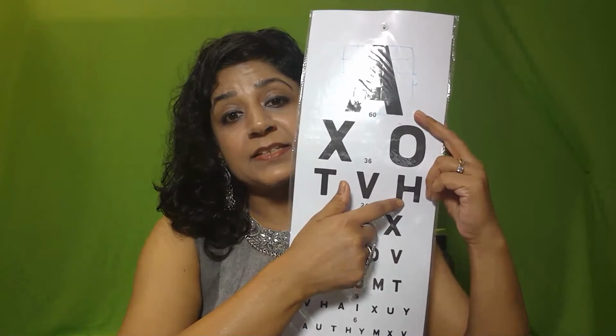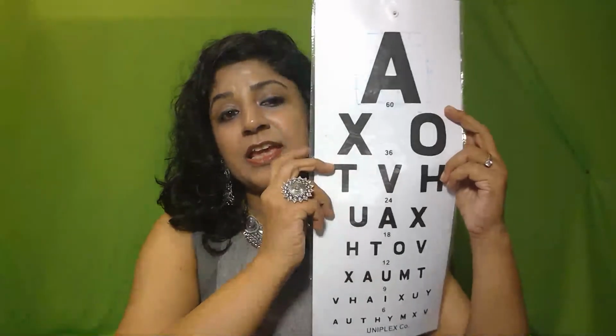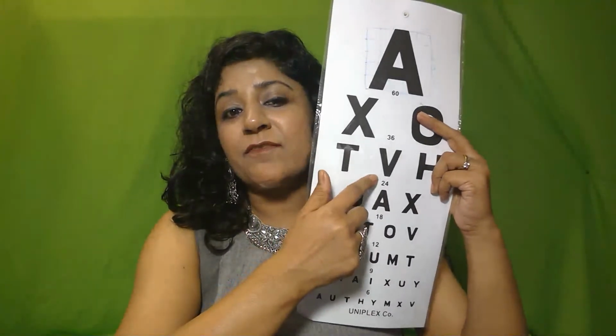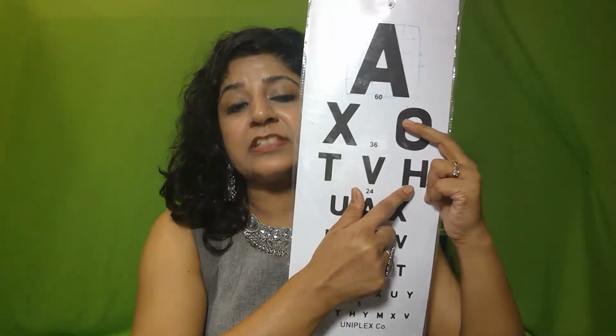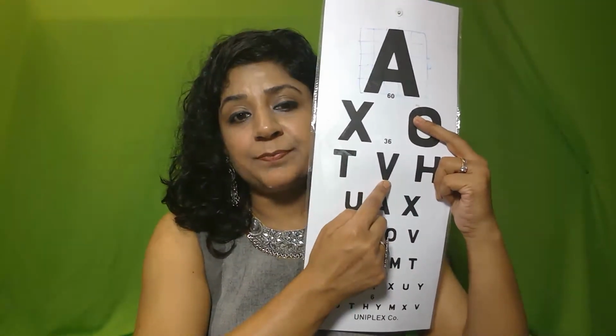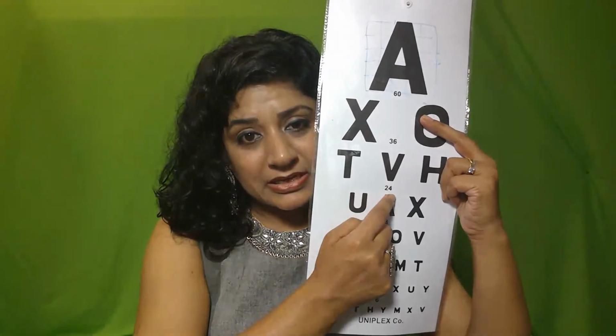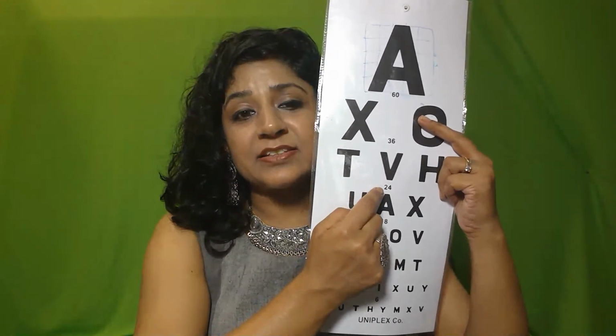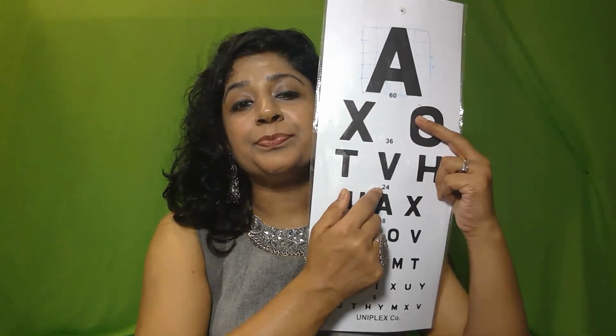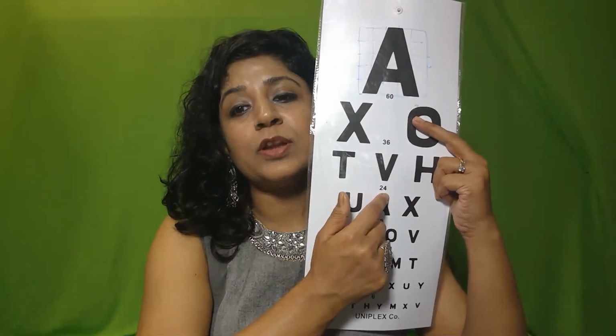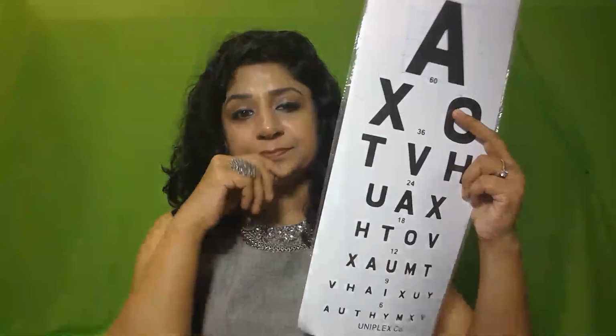Again, you go the same way: this letter will subtend an angle of 5 minutes at 24 meters. Now we have to see at 6 meters. The distance is decreasing by 4 times, because 24 upon 6 is 4 times. So you have to increase the angle by 4 times. 5 minutes into 4, 20 minutes.